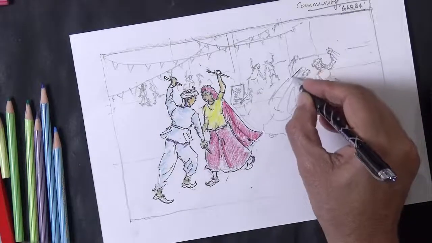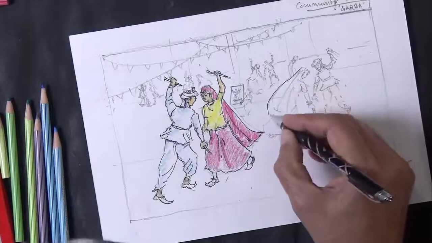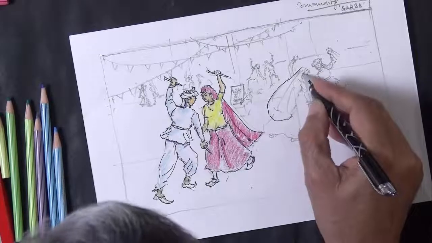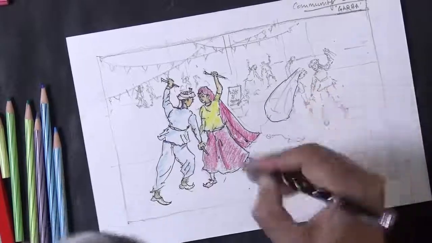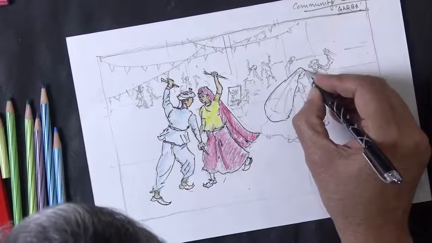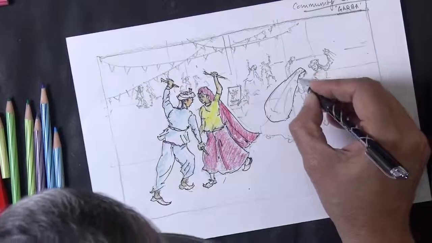Okay, friends, I think it is time for you to focus on your practice. Complete this sketch as well. Take it as a task.